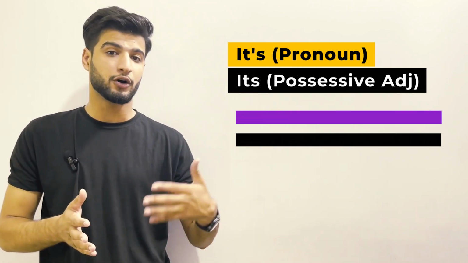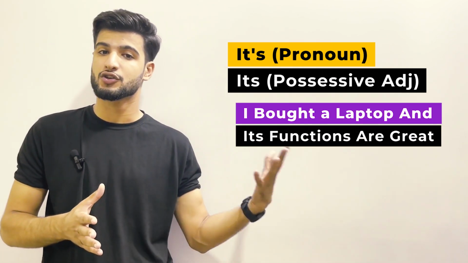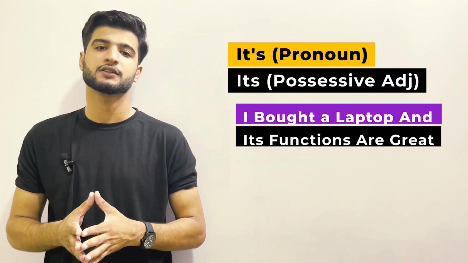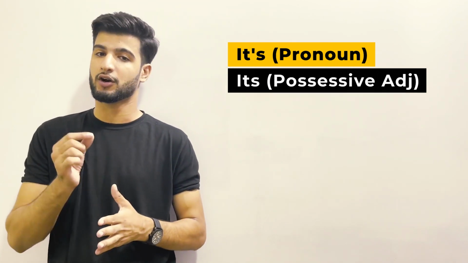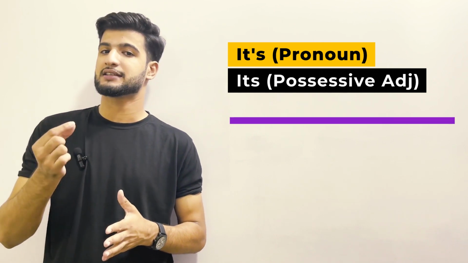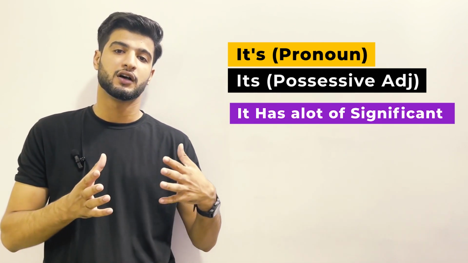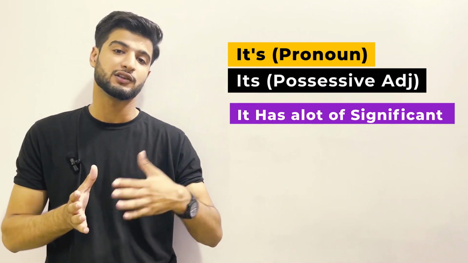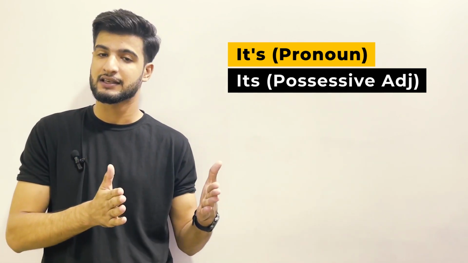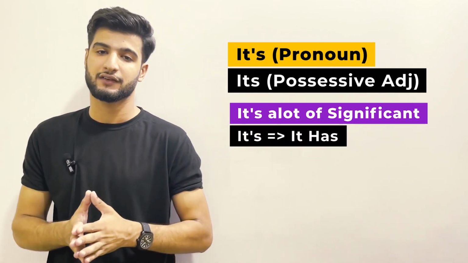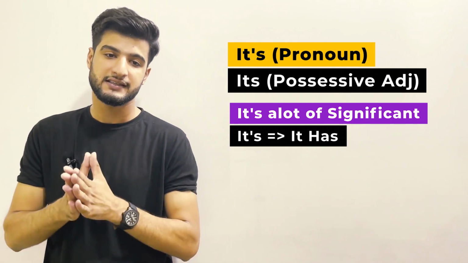For example, I bought a laptop and its functions are really great, right? Where you talk about a marker, so you say it has a lot of significance. The blue marker has a lot of significance. So it's a lot of significance. It means it has a lot of significance.